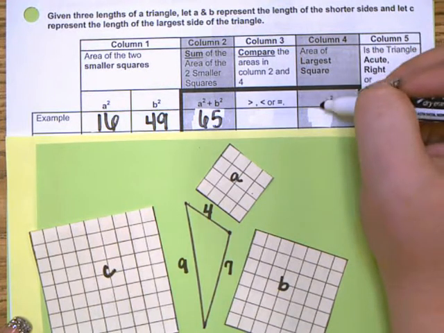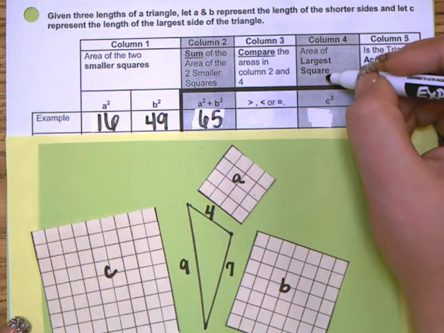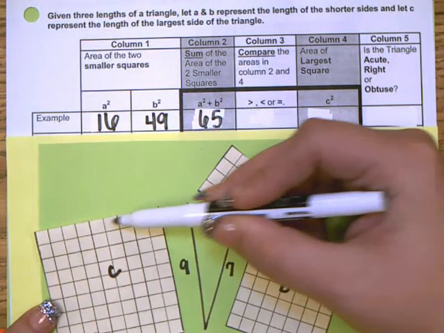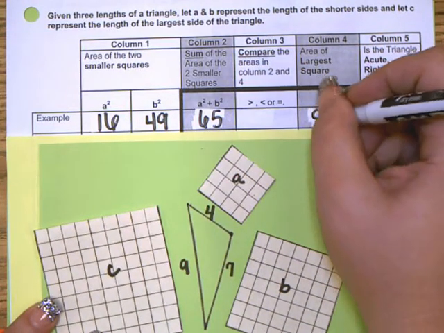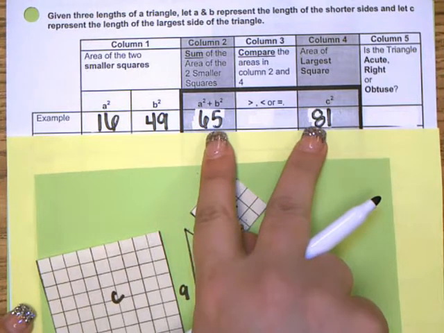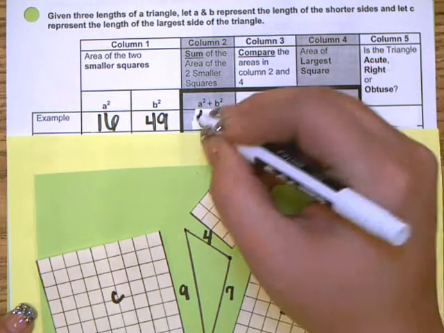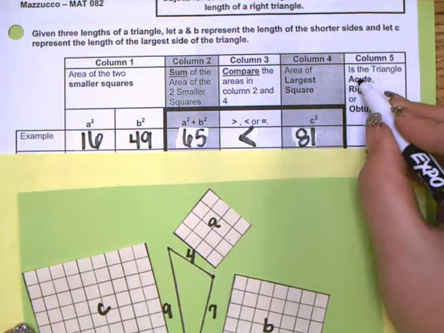And then compare the areas in column 2 and column 4. Well, I need column 4 in order to compare, so I'm going to move on to column 4. The area of the larger square, so this had a side length of 9, so 9 times 9, the area of this square is 81. So comparing these two numbers, column 4's area is greater than the sum of these.